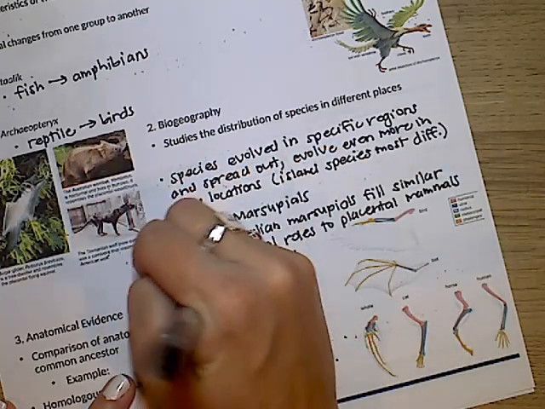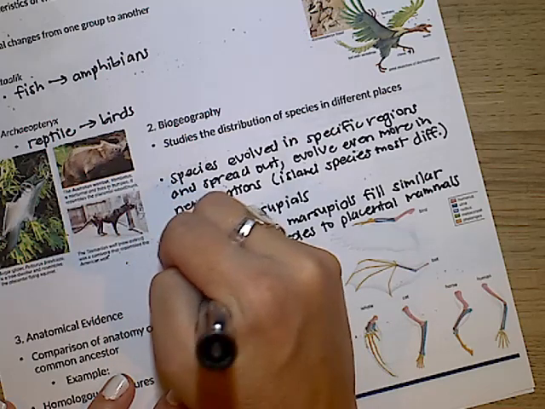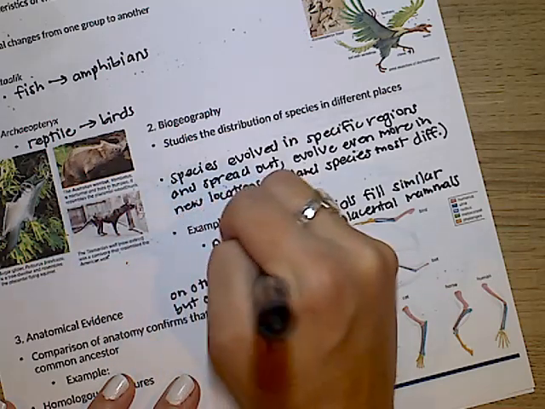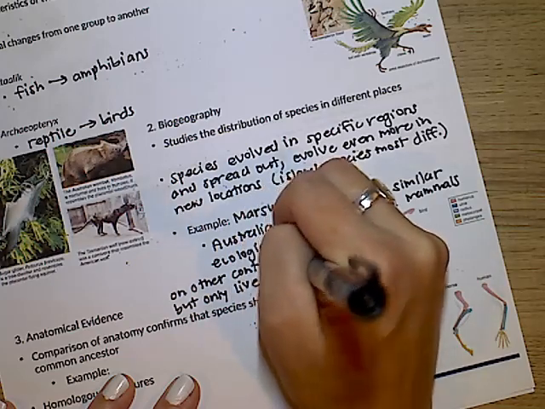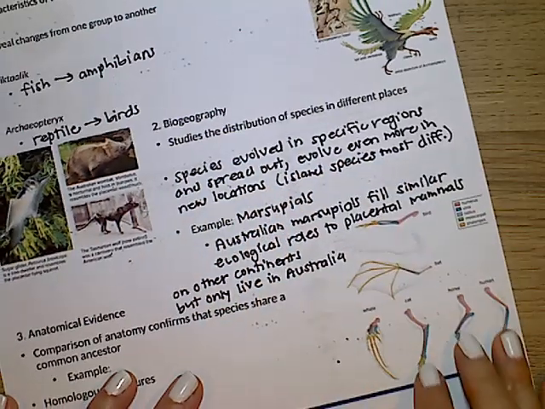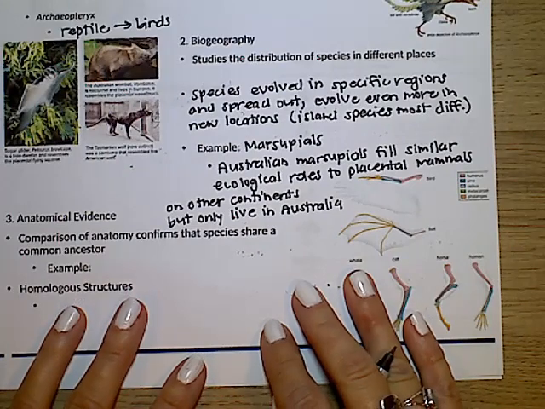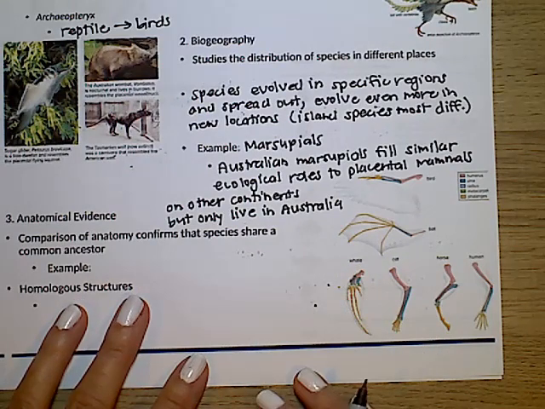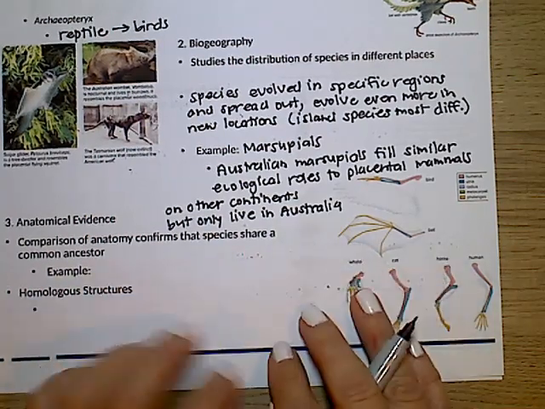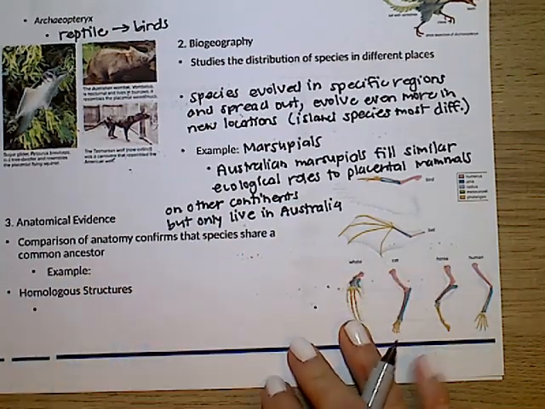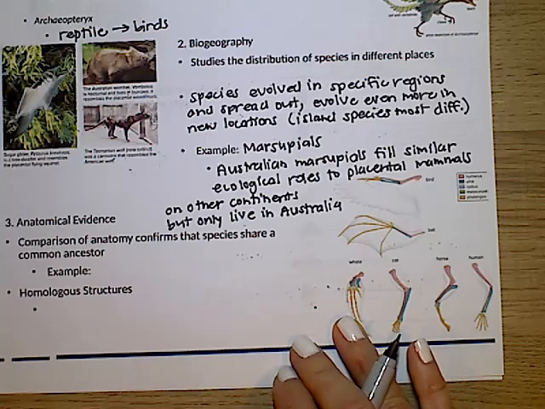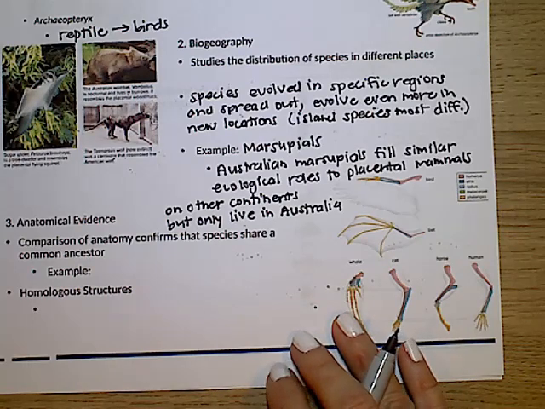But they only live in Australia. So Australia at one point broke off from Pangaea, and I guess you could consider it an island, and it was kind of separated and isolated from all the other continents, and the marsupials were already there, and so they kind of took over and filled the ecological roles that placental mammals fill on the other continents.